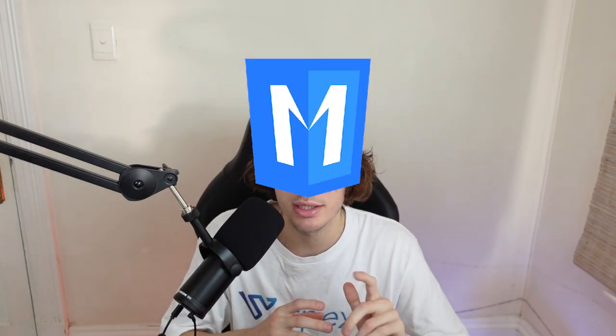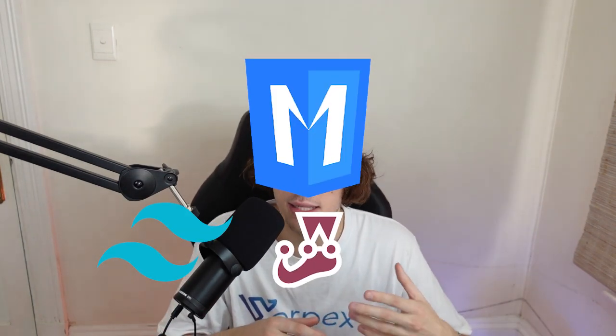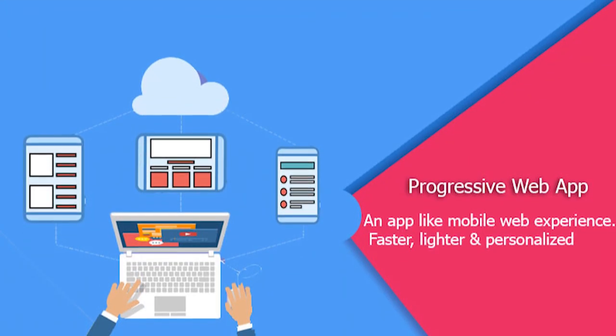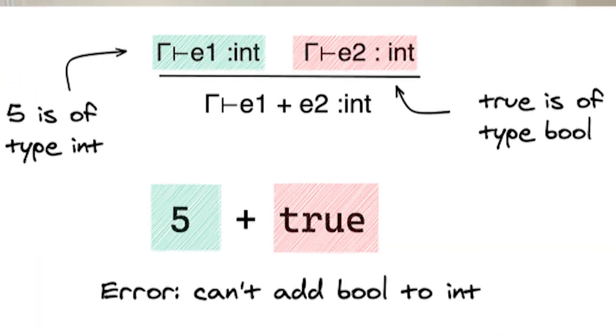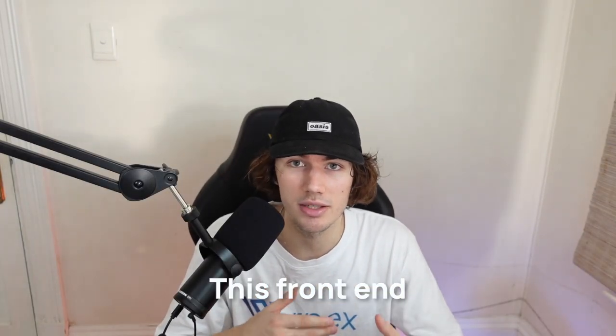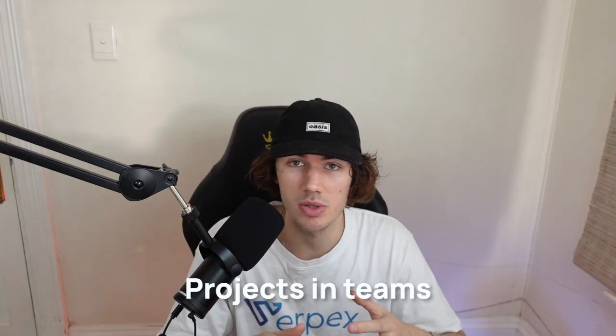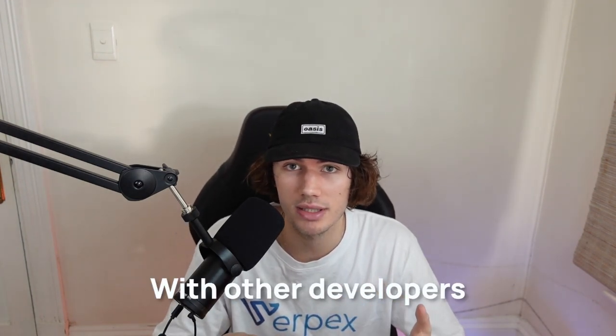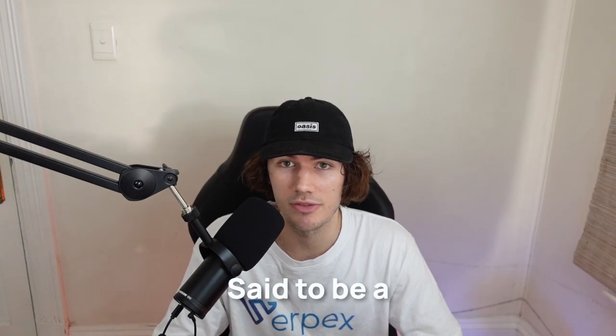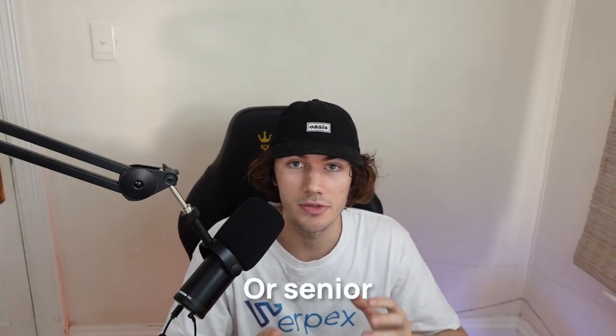Here are a few things that you can learn during this level. Different building tools such as Webpack, CSS frameworks such as Tailwind, front-end testing with Jest and Enzyme, progressive web applications, type checkers, and lastly, server-side rendering. A developer that has completed this front-end roadmap and built enough scalable and complex projects in teams or in collaboration with other developers to master their skills can be said to be a front-end expert or senior front-end developer.